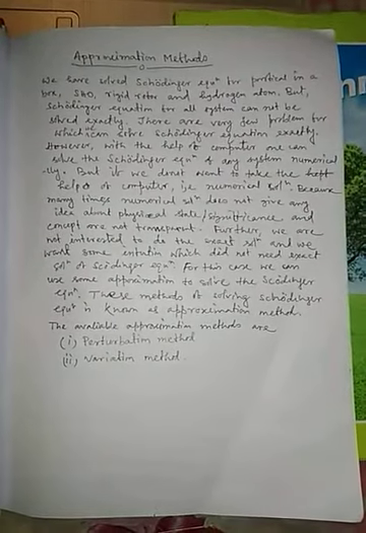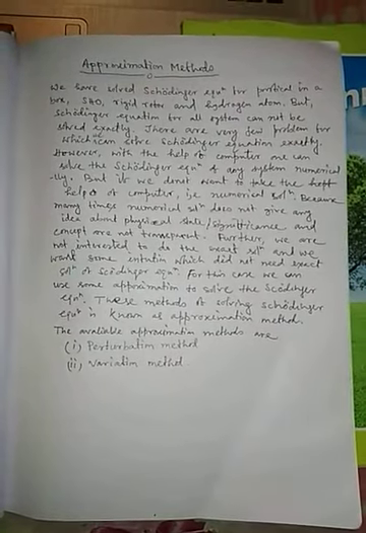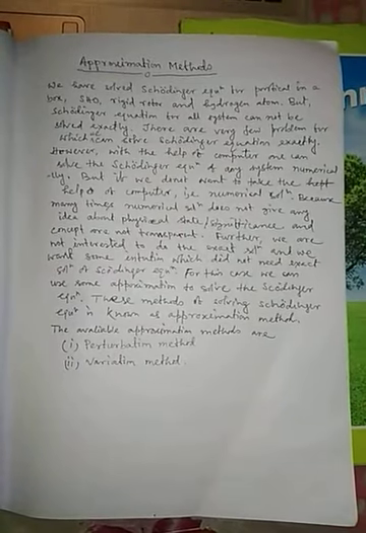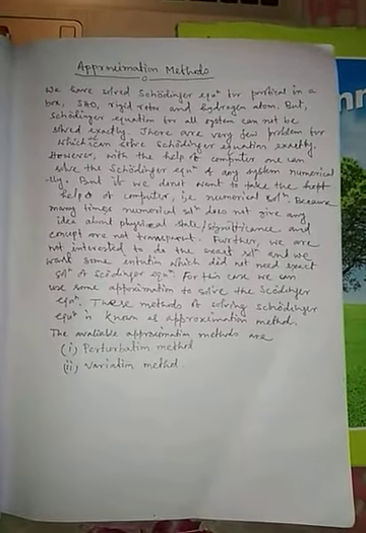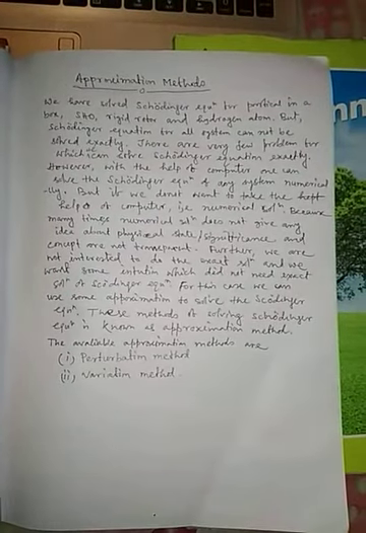So far we have solved the Schrödinger equation for a one-electron system, that is the hydrogen atom, where we have considered the relative motion of the electron around the nucleus.